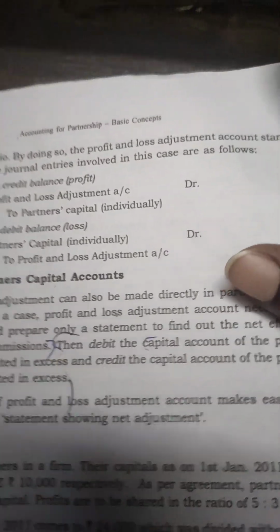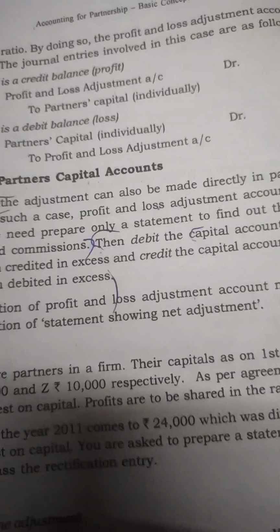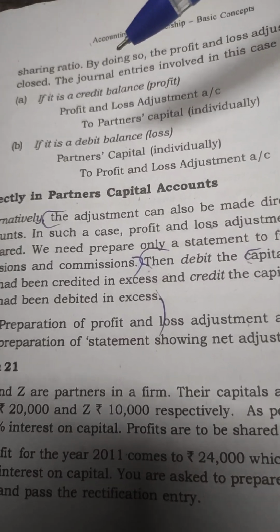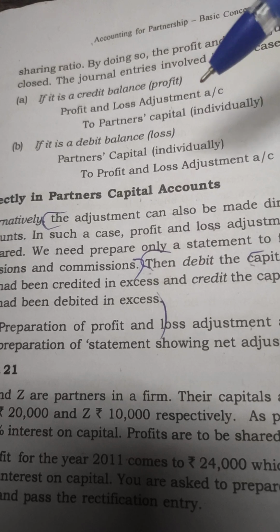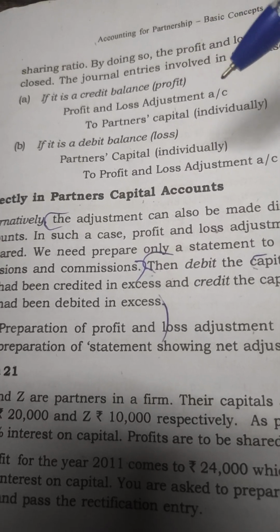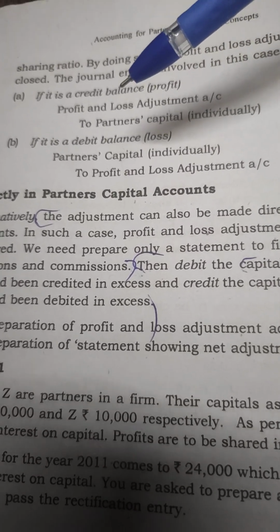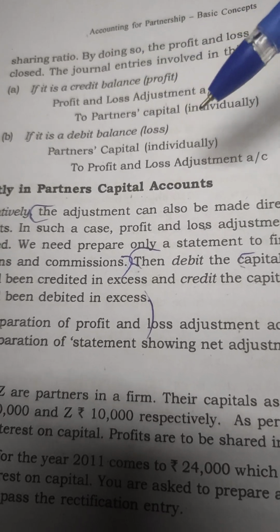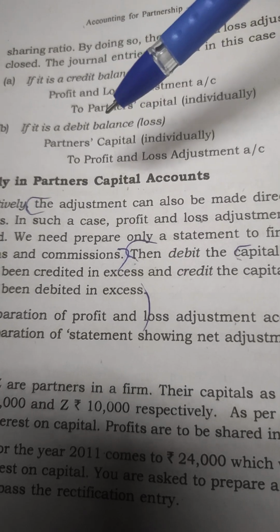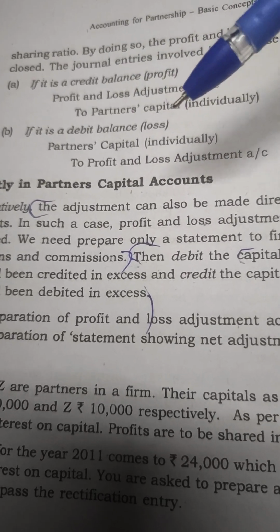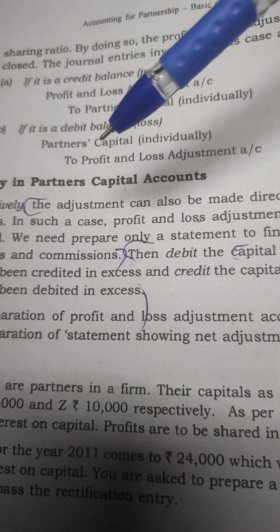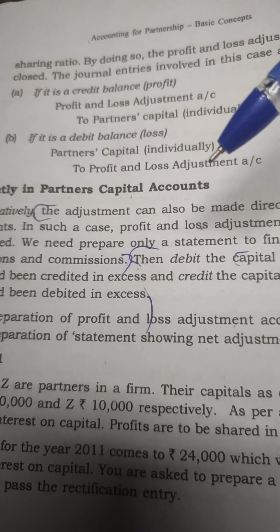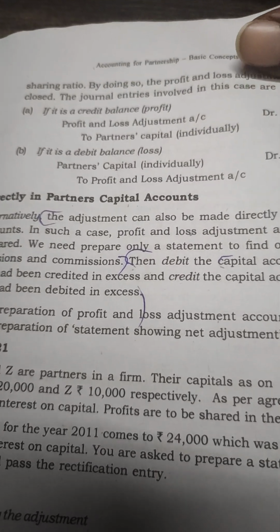Then we can move on to the journal entry related to the closing balance. If the profit and loss adjustment account has a credit balance, that is a profit, then the journal entry will be profit and loss adjustment account debited to partners' capital accounts. If it is a debit balance, that is a loss, then the journal entry will be partners' capital accounts debited to profit and loss adjustment account.